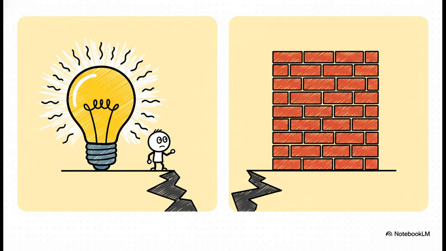Over here on one side, you've got your incredible idea, just bursting with potential. And on the other side, the code. It's like this giant, intimidating wall that can stop a fantastic concept dead in its tracks. This is that gap, right? The gap between your imagination and actually making something real that trips up so many people.